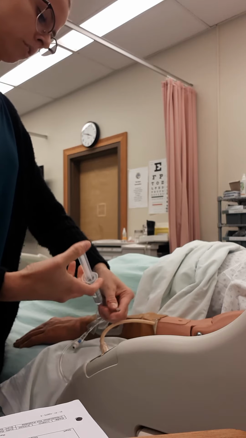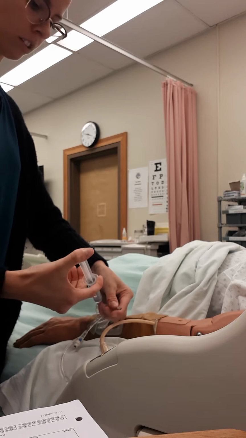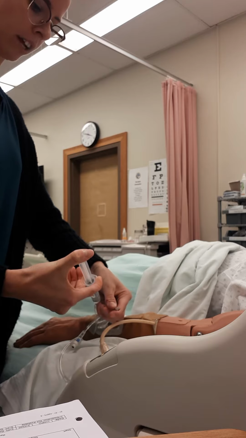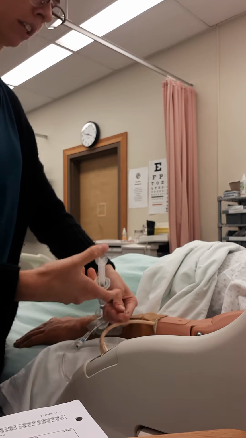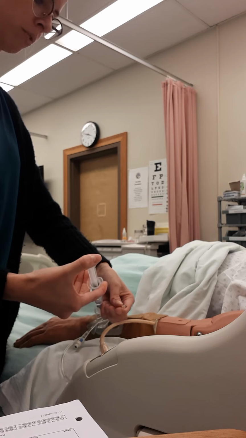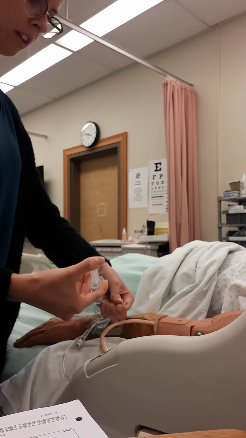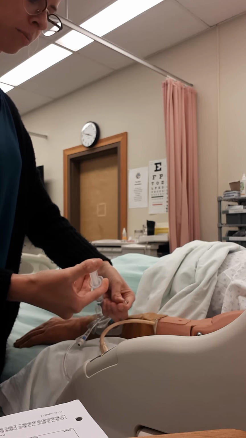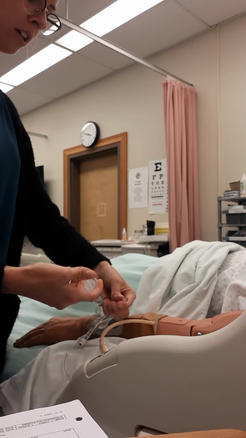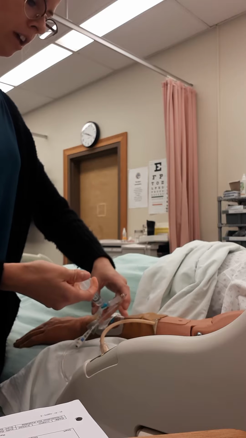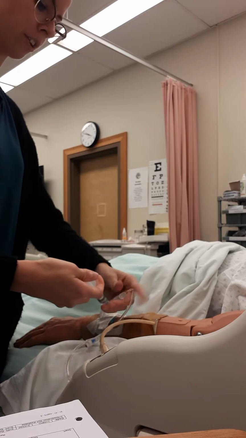And I'm going to do, at the same rate, over 30 seconds of giving her the normal saline to flush the medication all through. So again, speeding it up for the video. And then I'm going to push, pause, push, pause, push, and clamp under pressure.